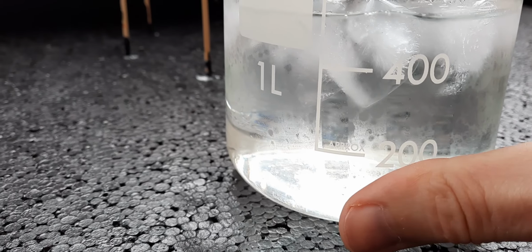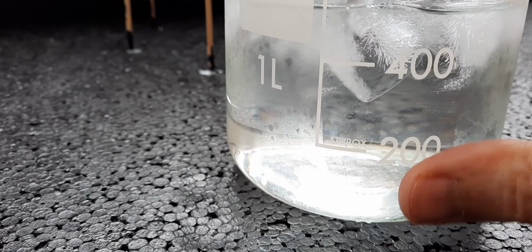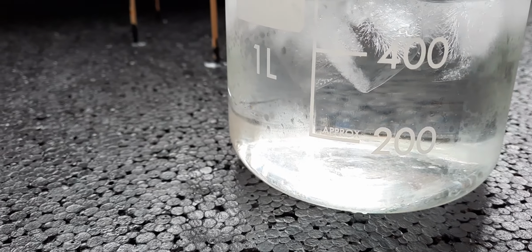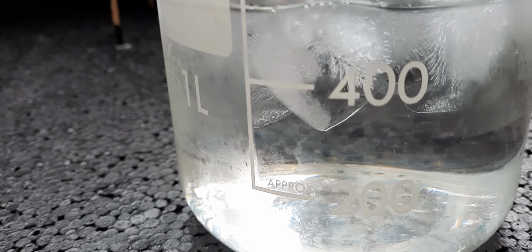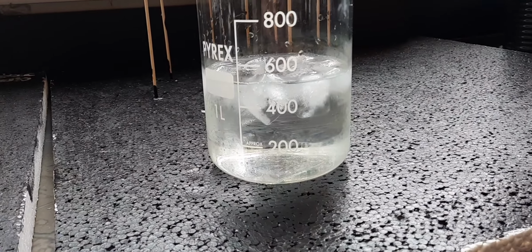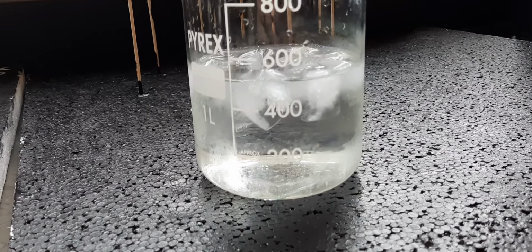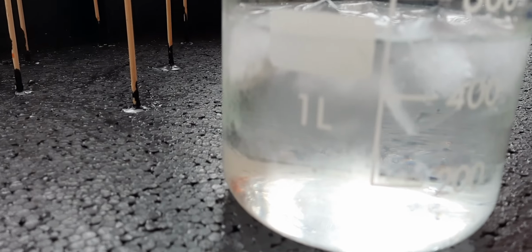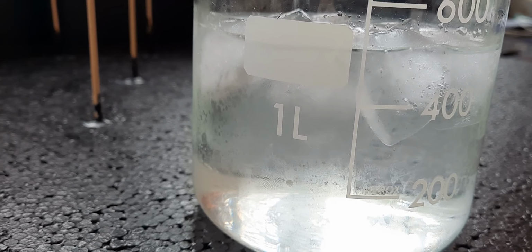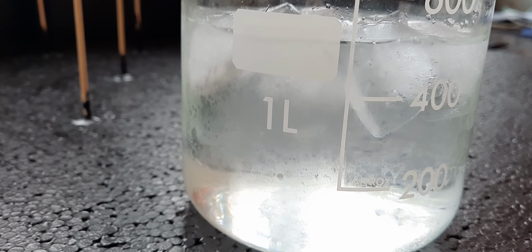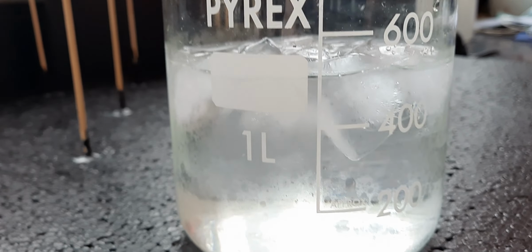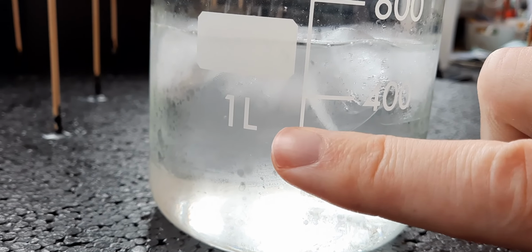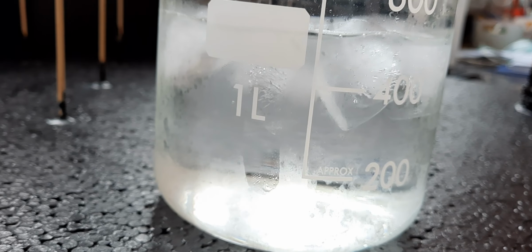Okay, and when I wipe my finger against the outside of the beaker, you can see it clears it up, and it leaves some streaks of water. But if we wait long enough, you'll see that it will just fog back up again with the condensation droplets. What you're seeing here is the water vapor in the air of this office clinging to the side of this beaker.